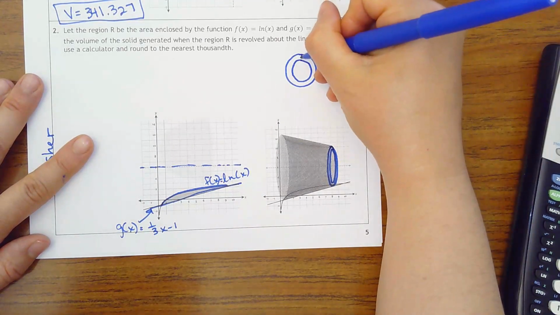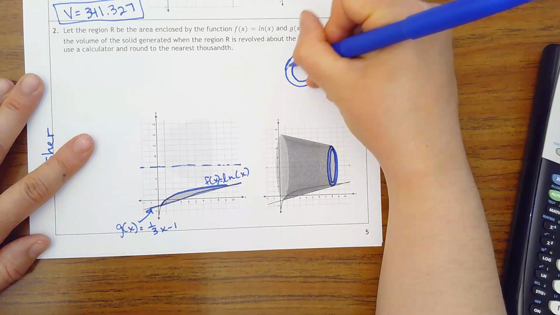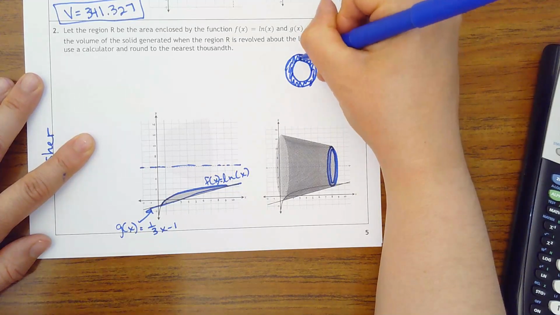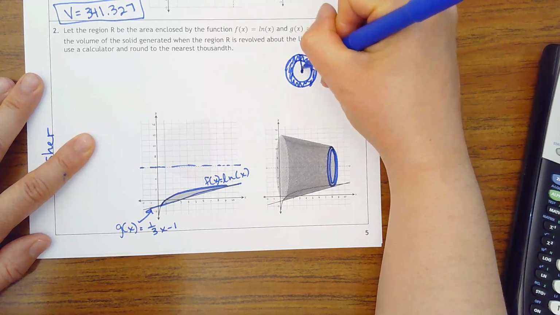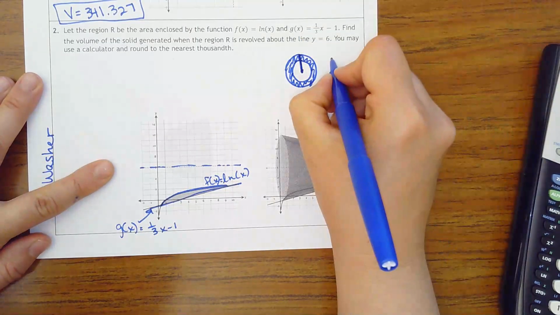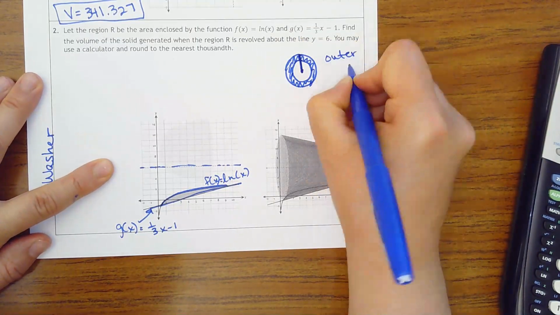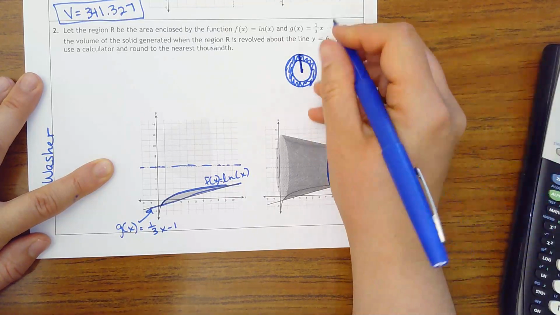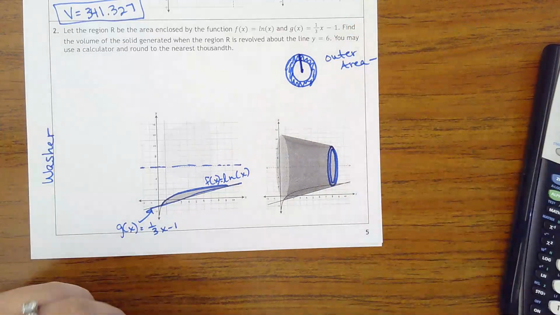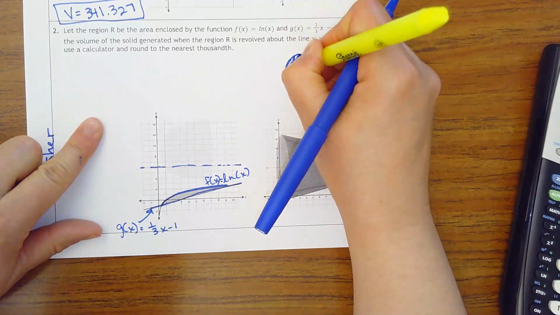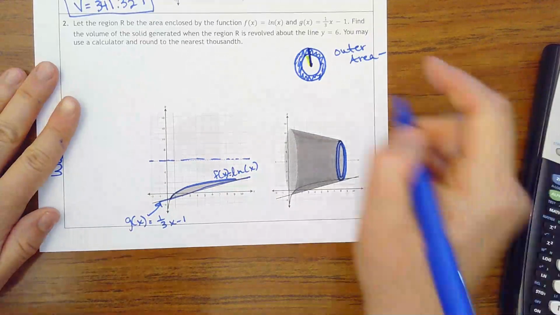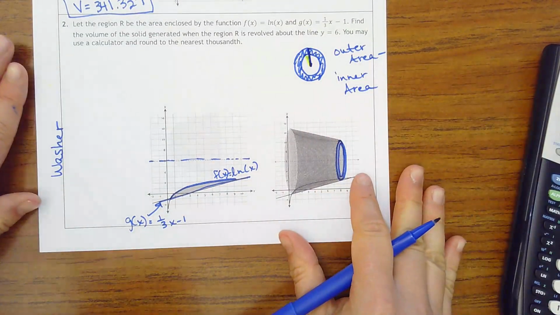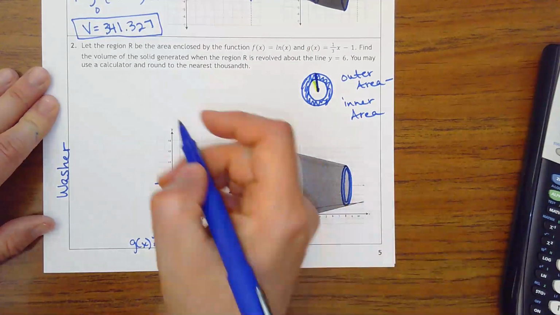So since we're finding just the area of the outer, kind of like a donut, we want to do the radius to the outer circle. So you want to do outer circle area minus the inner area. So you're subtracting the outer area minus inner area. So you're going to do two separate integrals. Okay, so let's set that up.